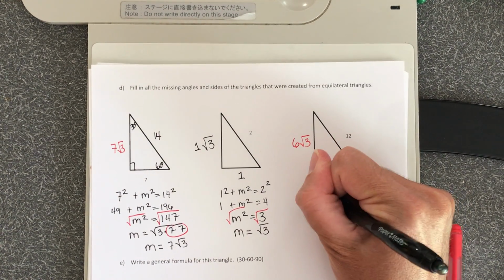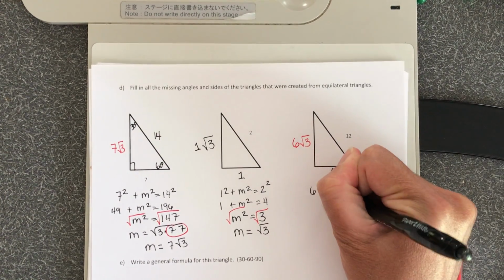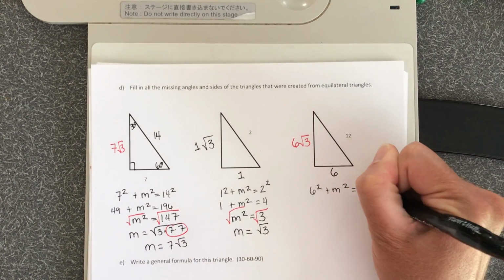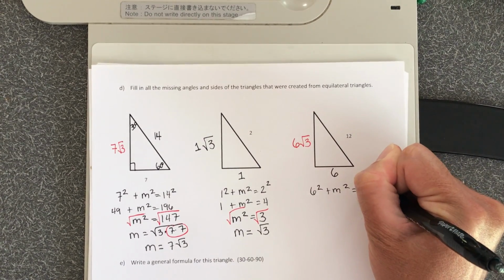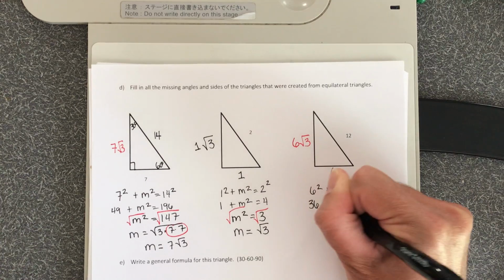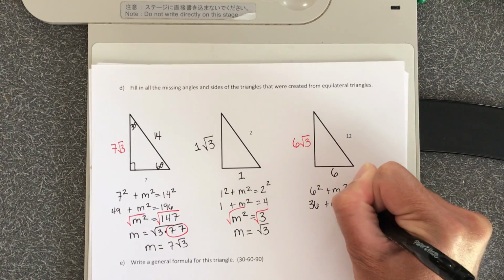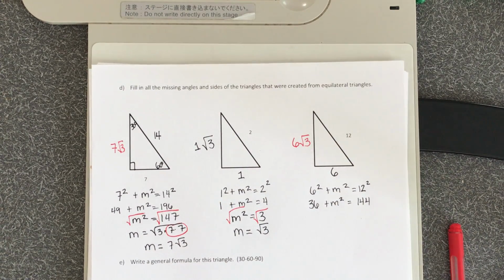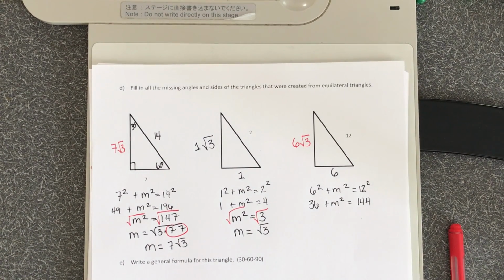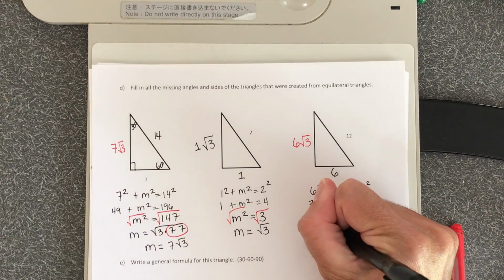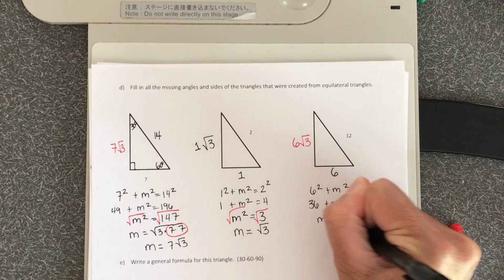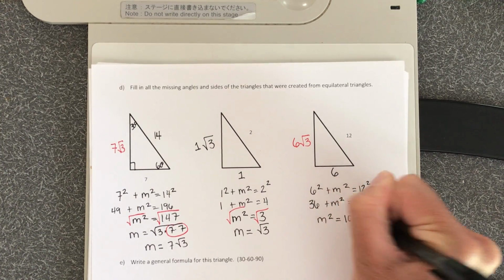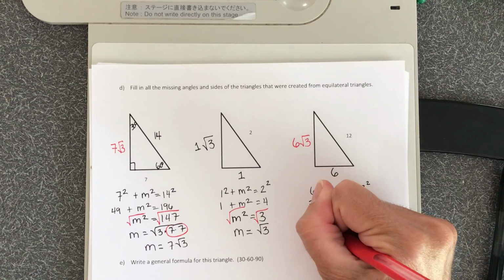So 6 squared plus m squared is equal to 12 squared. 6 squared is 36. 12 squared is 144. 144 minus 36 is 108. And then square root both sides.